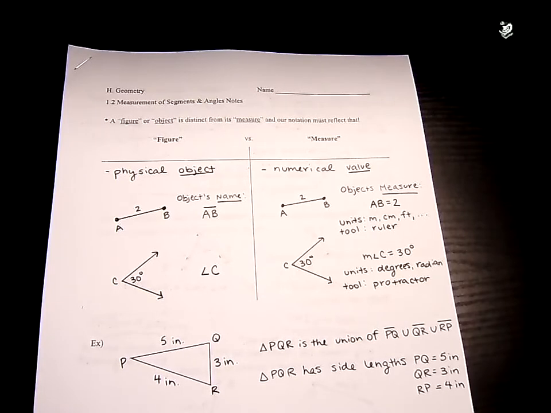This first video is going to focus on 1.2, which is about measurement of segments and angles. So I'm just going to talk through some of your notes a little bit, and then we will try some practice problems together.